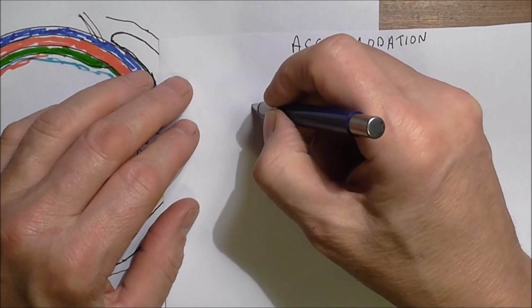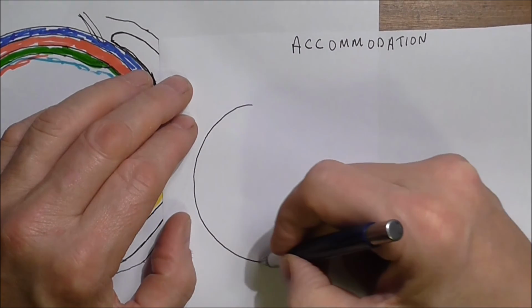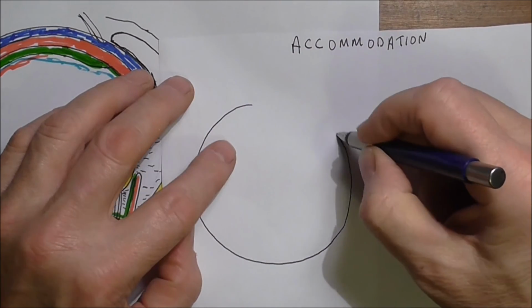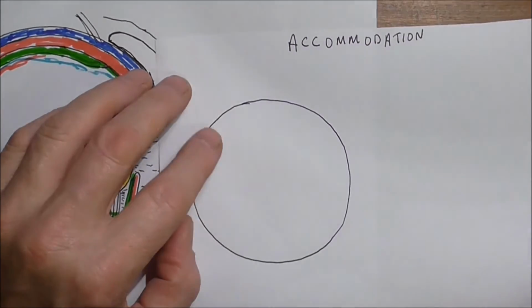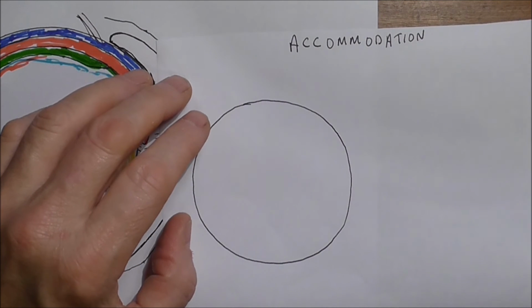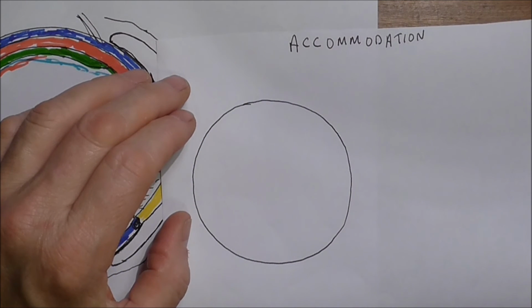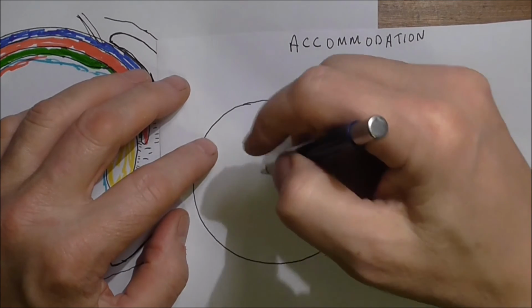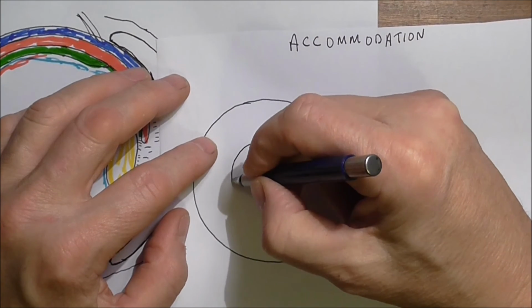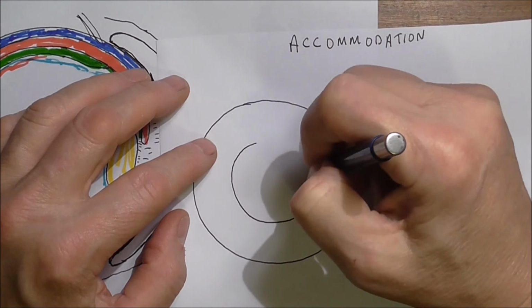And what will happen is, here we have the outside of the ring of ciliary muscles. And to focus on close-up objects, there's going to be contraction of the ciliary muscles. And when the muscles contract, that's going to reduce the size of the gap in the middle.